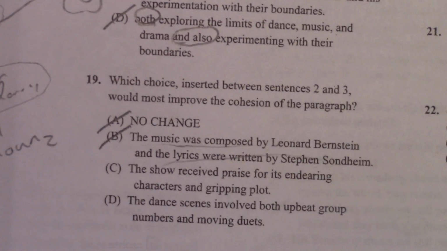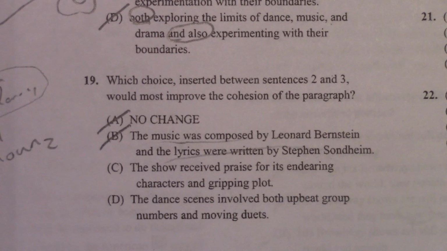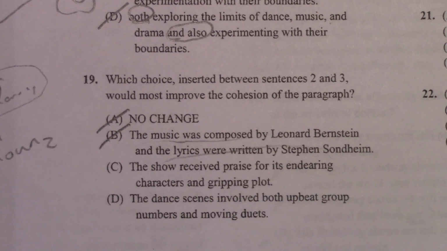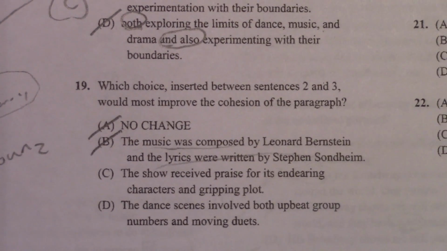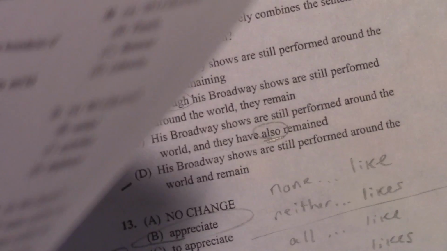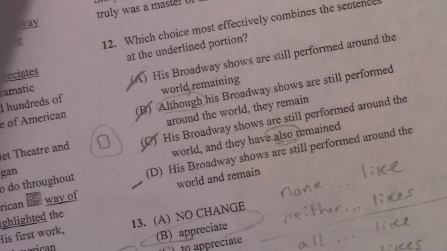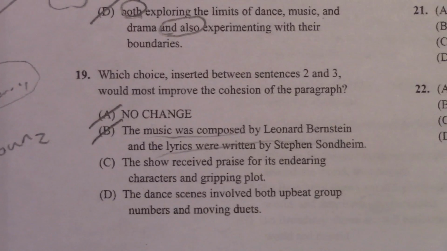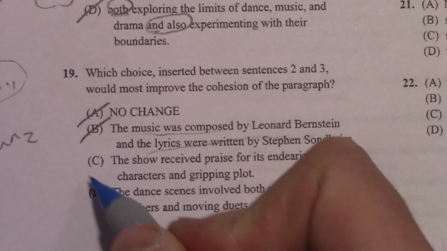Why is that? It's because option C presents information that speaks to the praise and the quality of the plot itself. And sentence 3 comes in and contradicts that by saying some critics found the elements of dance to be even more compelling than the story itself. So there's a reason for the however here.